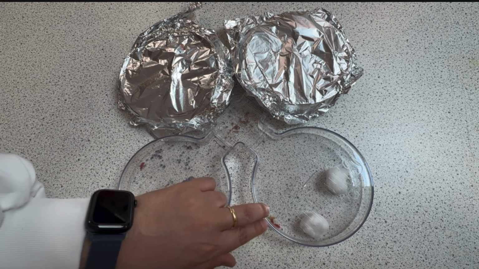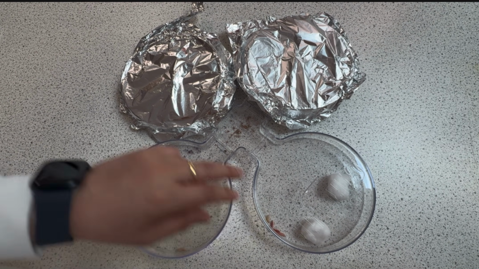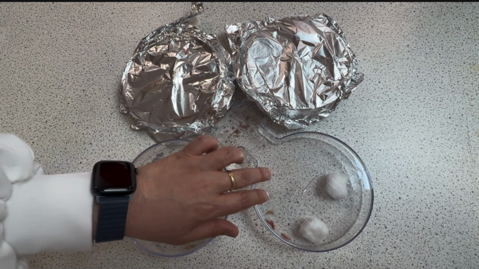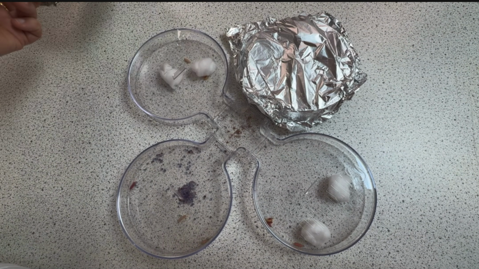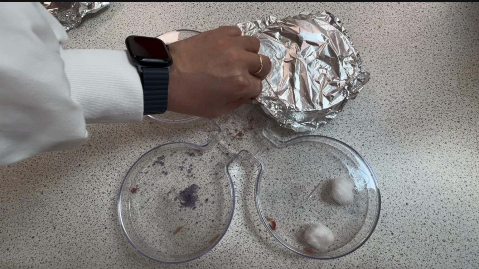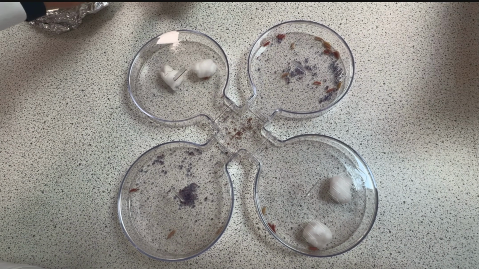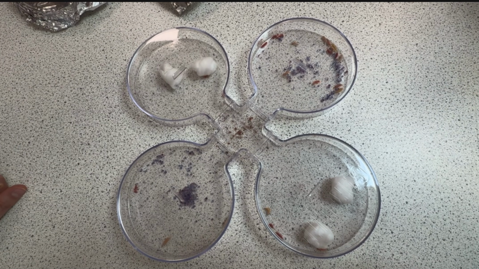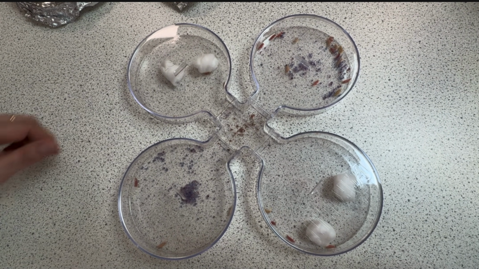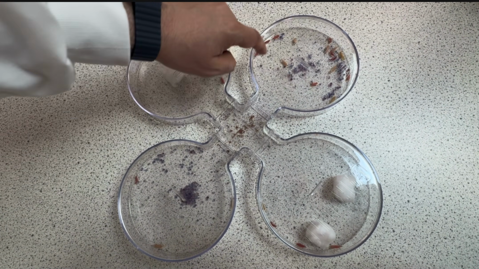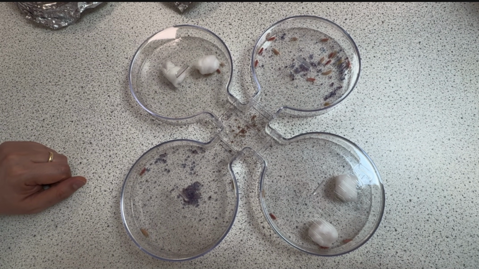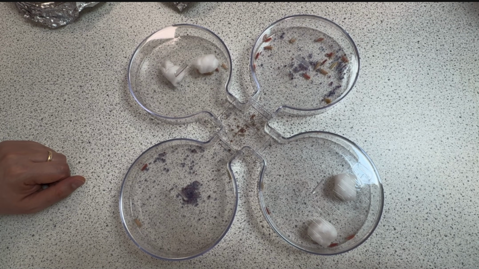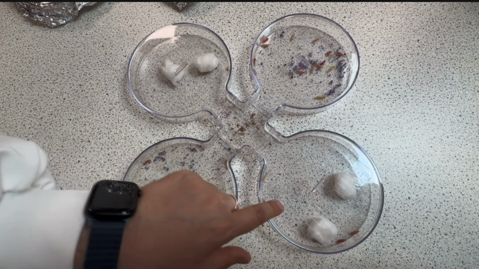I have about 4, 5 here, 8 here, and let's see how many I have in the dark with water and how many I have here with dry.